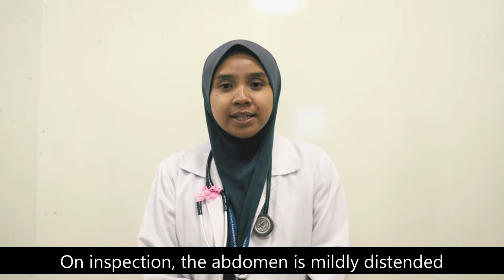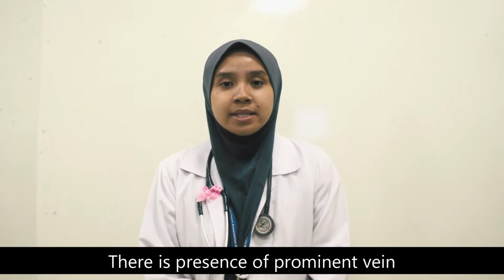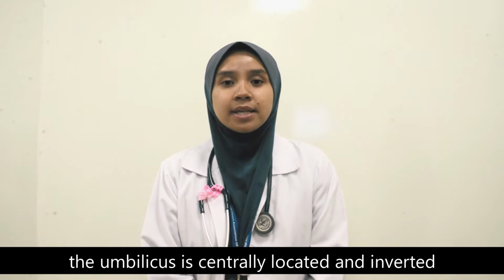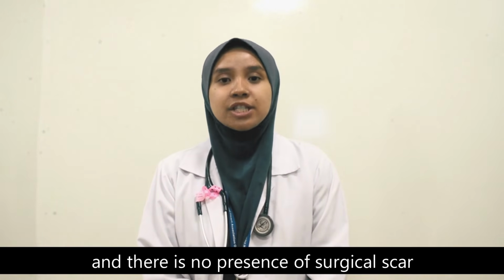On inspection, the abdomen is mildly distended at the lower part. There is presence of a prominent vein at the right lower quadrant. The umbilicus is centrally located and inverted, and there is no presence of surgical scar.